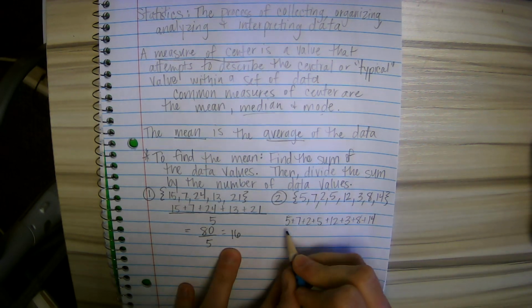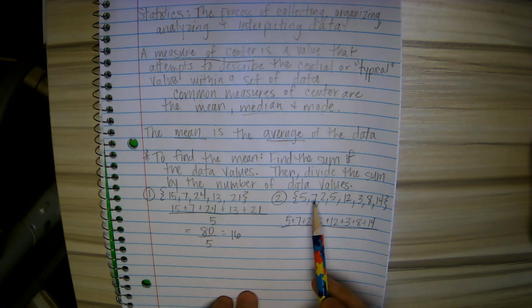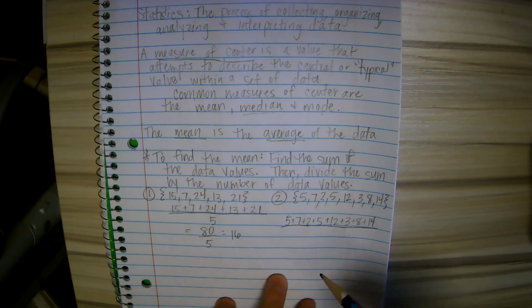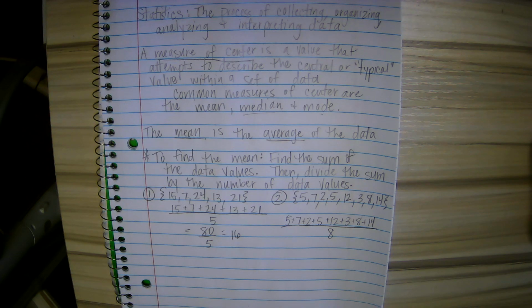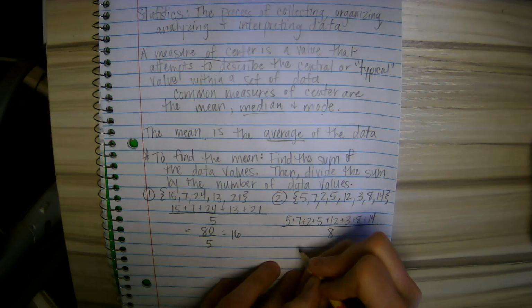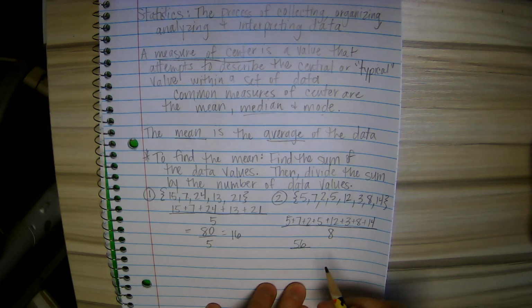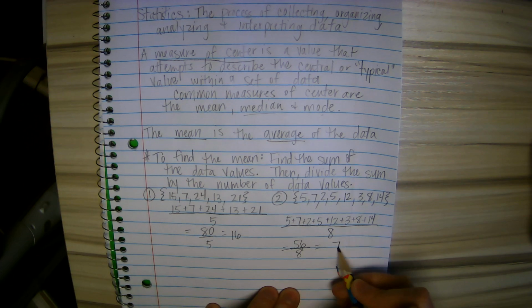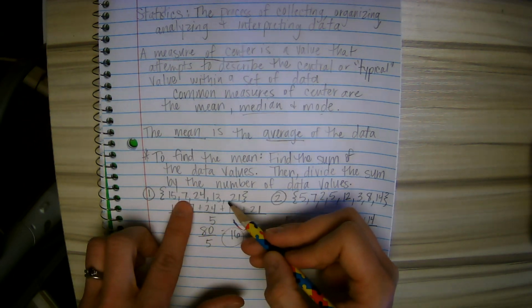And what are you going to divide them by? Count them up. How many do you have? 1, 2, 3, 4, 5, 6, 7, 8. So I'm dividing by 8. This gives me a total of 56 divided by 8 equals 7.